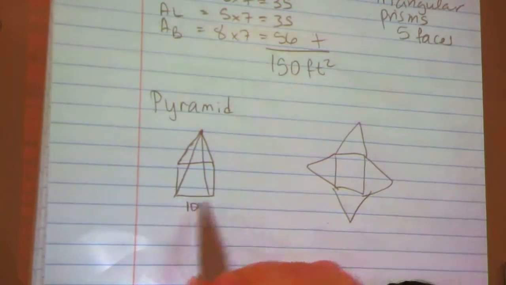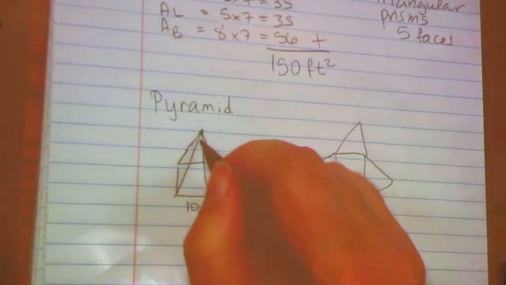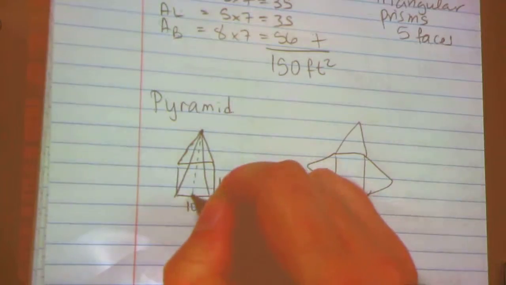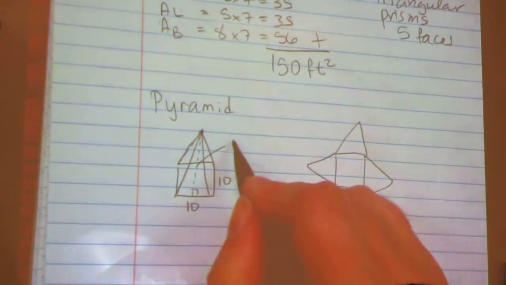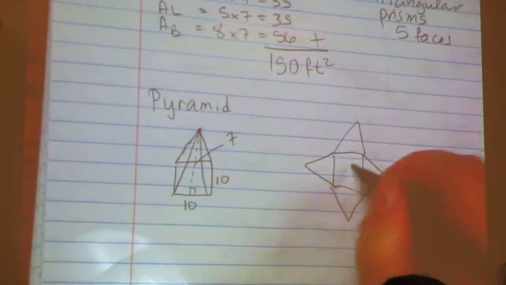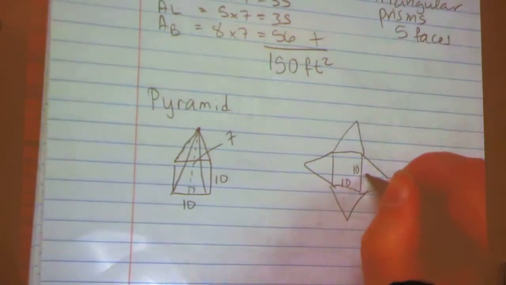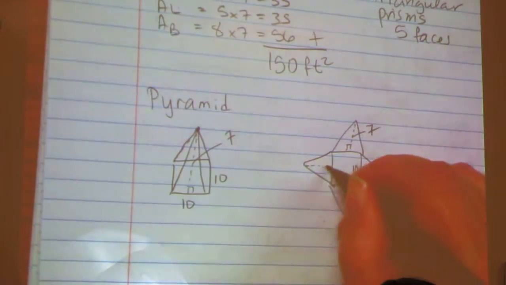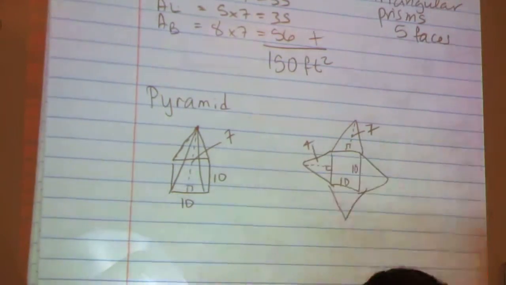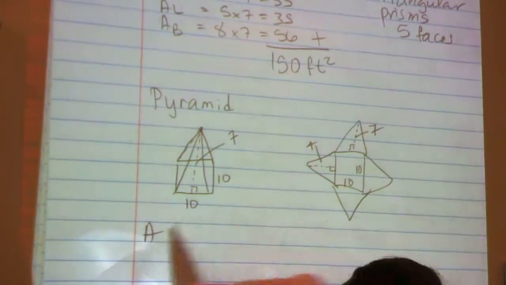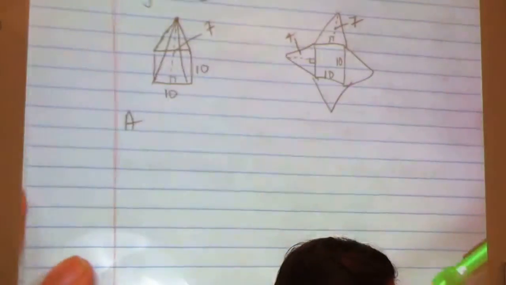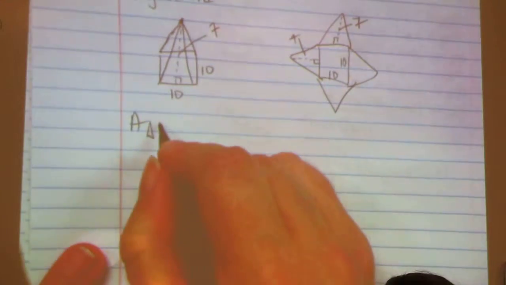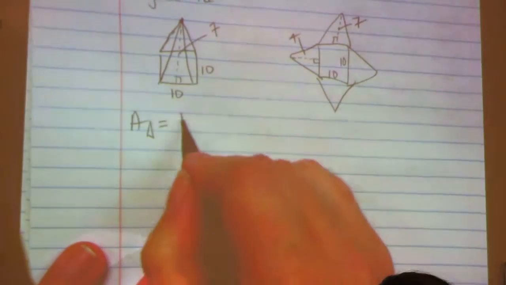So let's say this is a 10 by 10 square, and the height of the triangles is 7. So then each of these would be 10 by 10, but the height of each triangle would be 7. So the area of all the triangles would be the same.